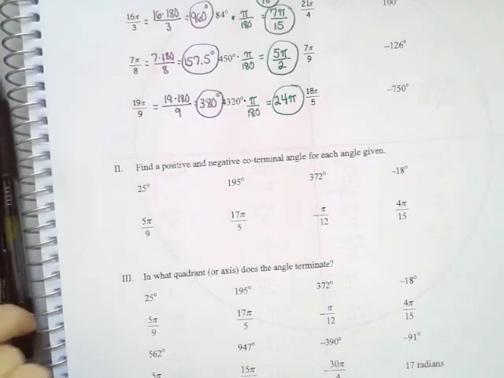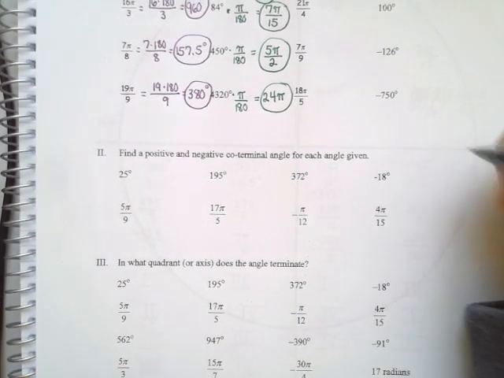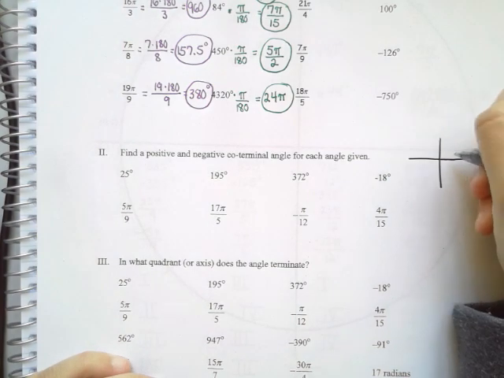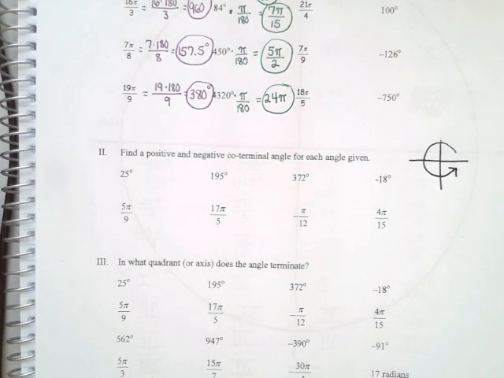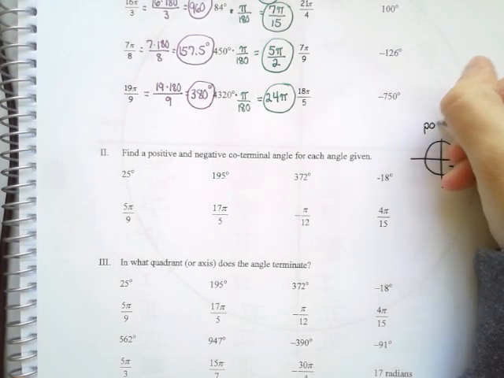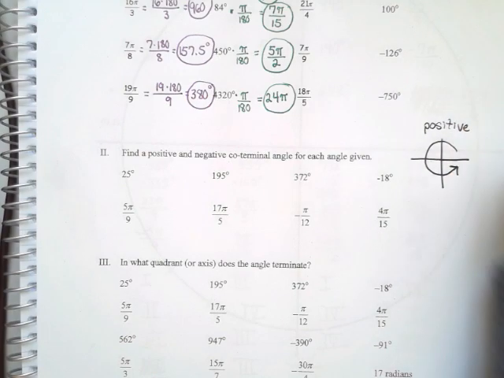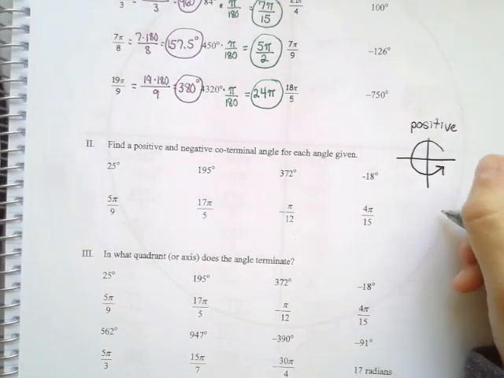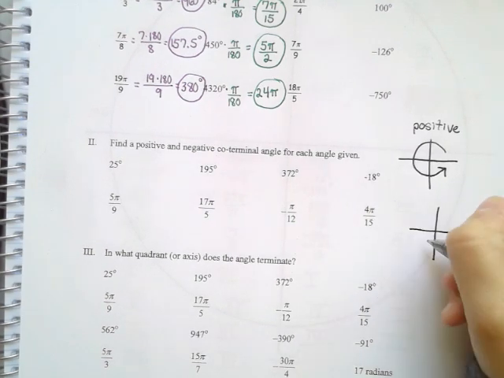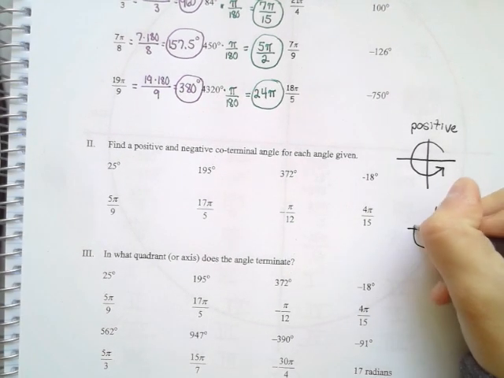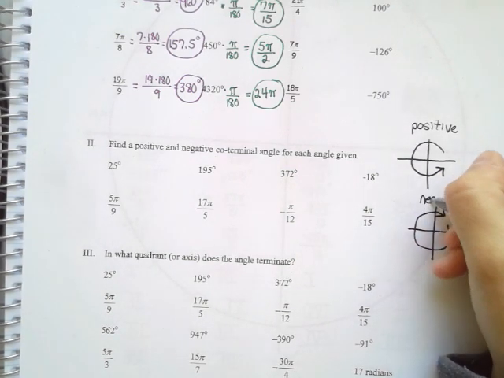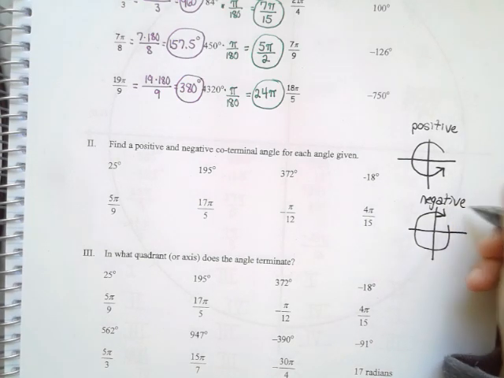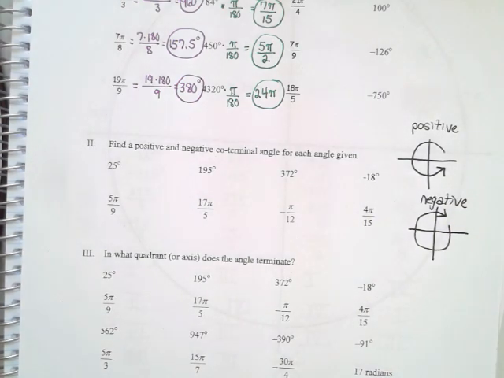Now, when we work with degrees, we normally go in a counterclockwise direction. So this is positive. Negative would look like this. So to get our positive or negative coterminal angles, we're going to have to either add 360 or subtract 360.